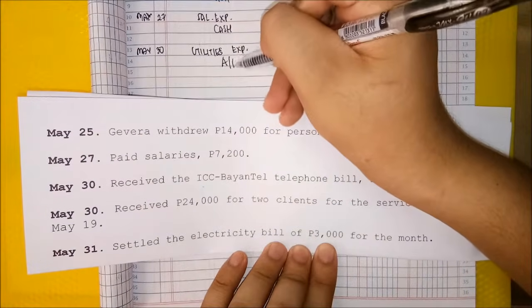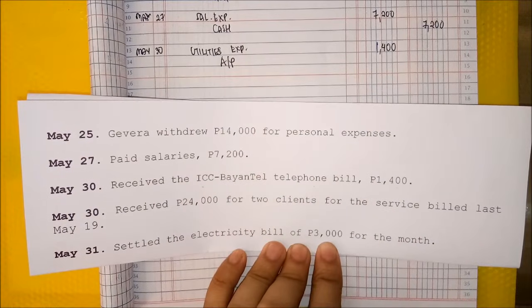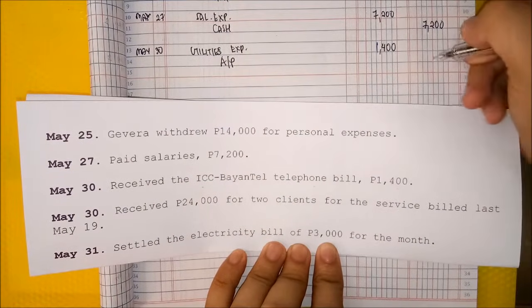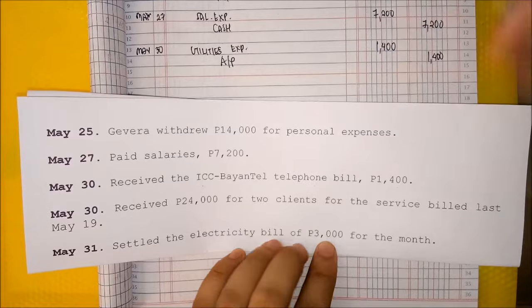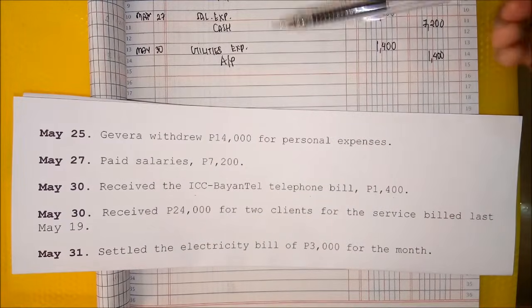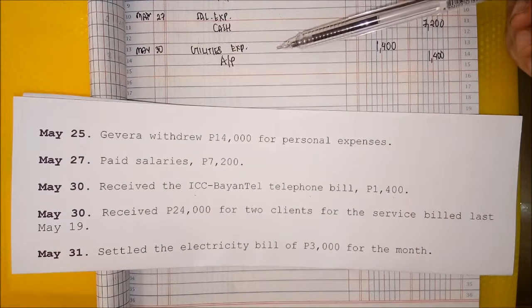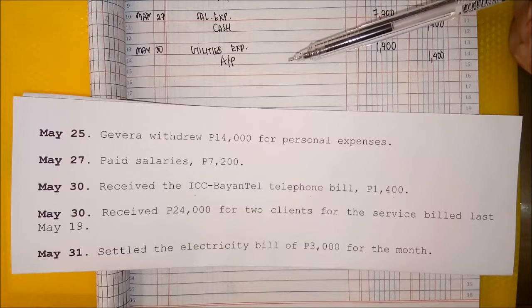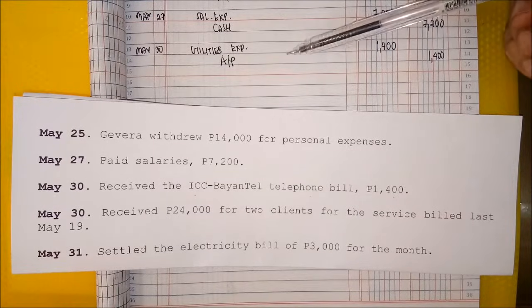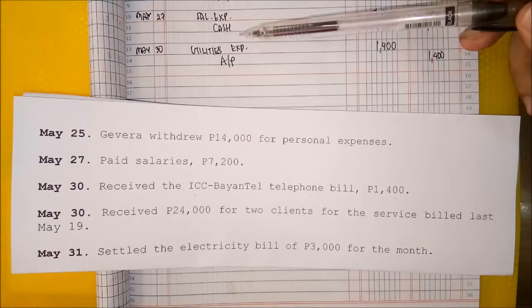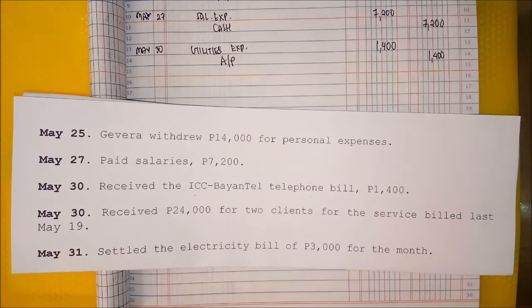Credit accounts payable, 1,400. So, ang extensive discussion ng accrual of expense is pagdating natin ng adjusting entries. So, extended ang discussion ng accruals.